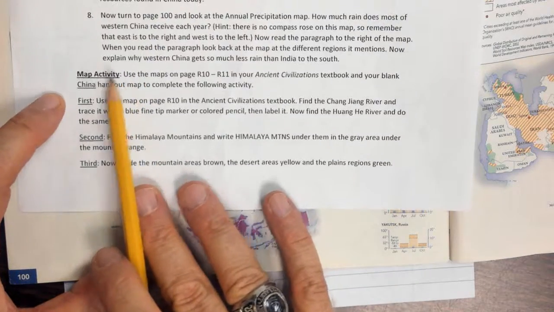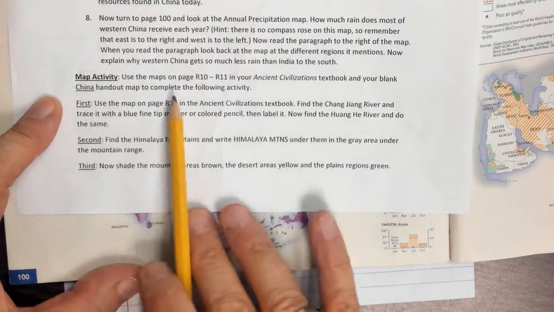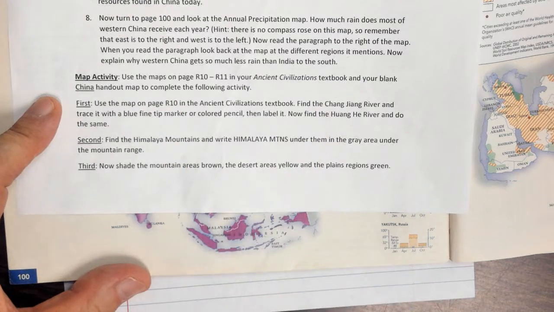Now you're ready to do your math activity. So get a map from the countertop and work through those questions or those activities right there.